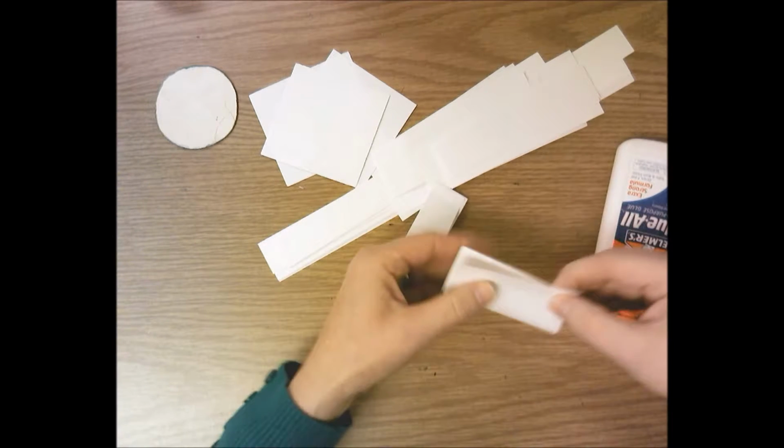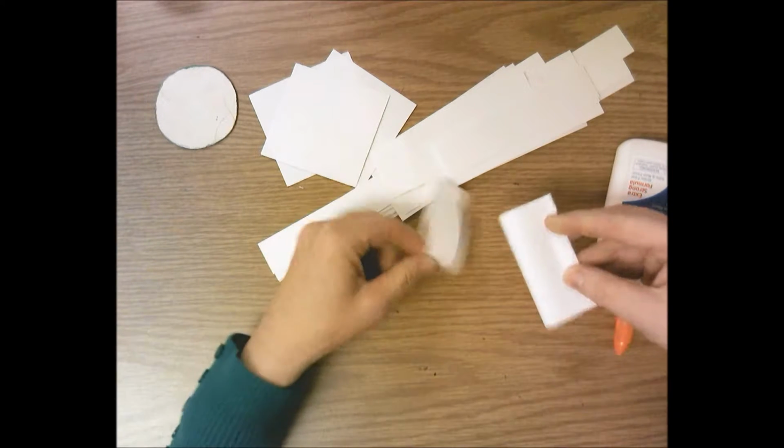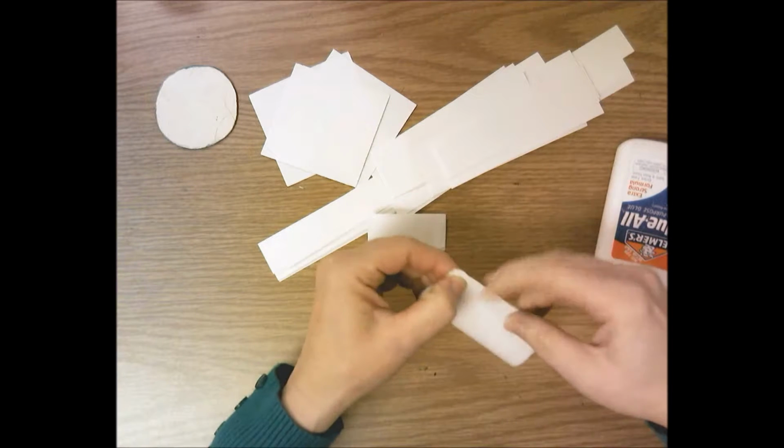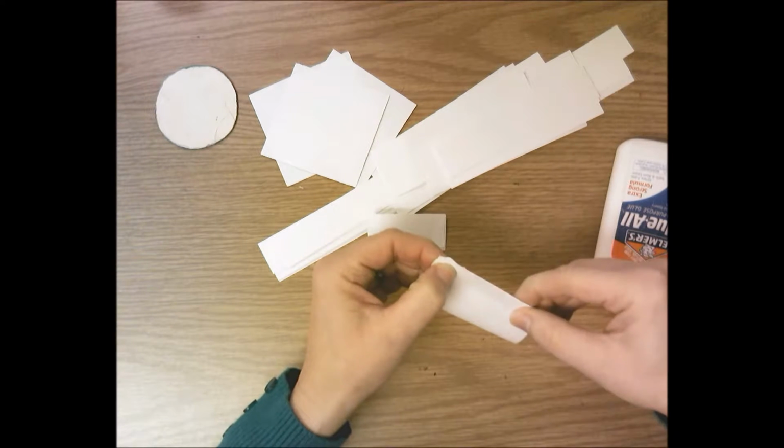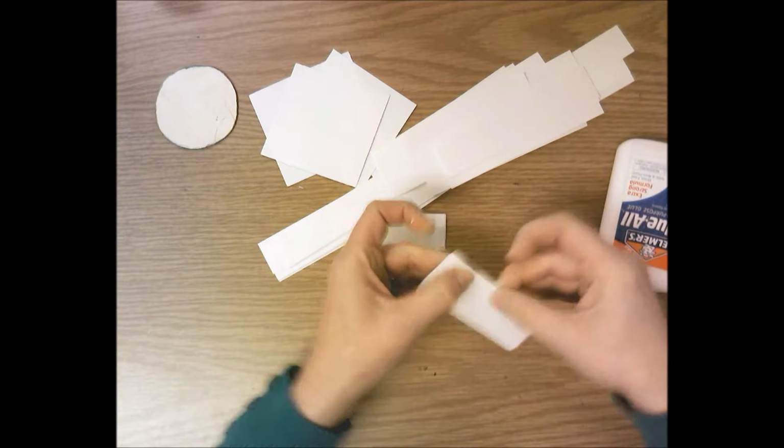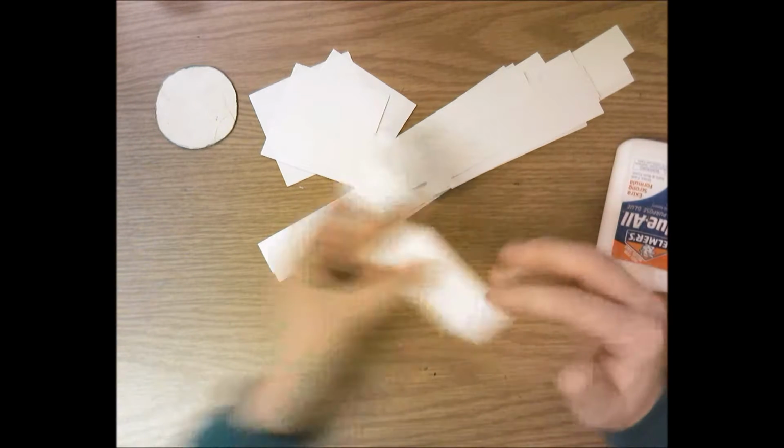So this is a loop, and then this is a loop. And it'd be two different kinds of paper, the same technique, but they look completely different. So this is an example of a loop.